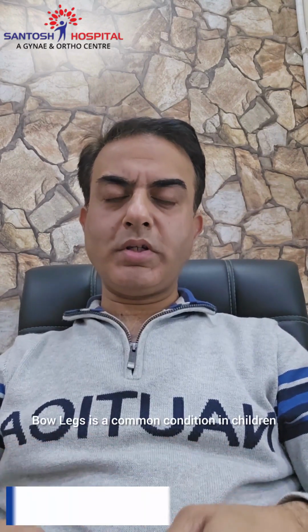Bow legs is a common condition in children. Many times the parents bring the child to the OPD and their major complaint is that हमारे बच्चे की टांगे टेढ़ी हैं. So what is actually bow legs?